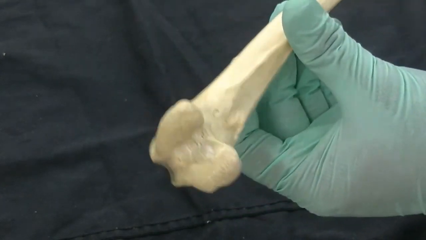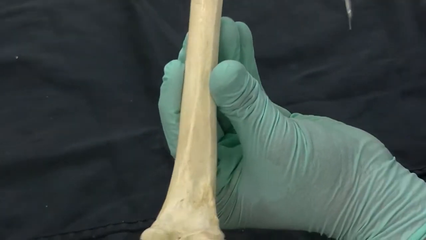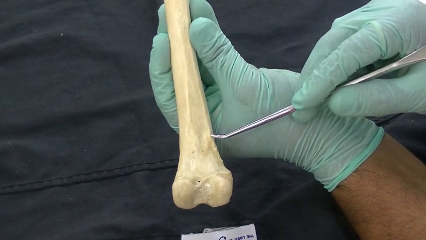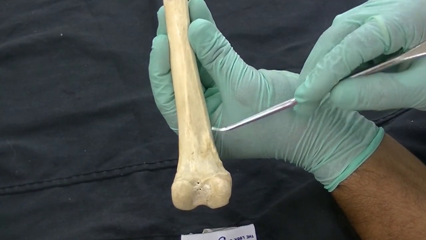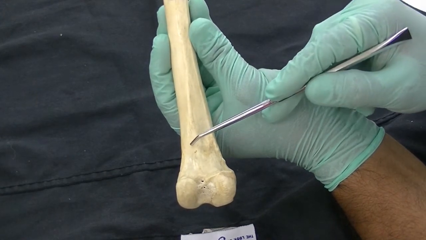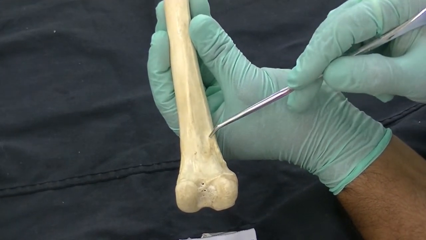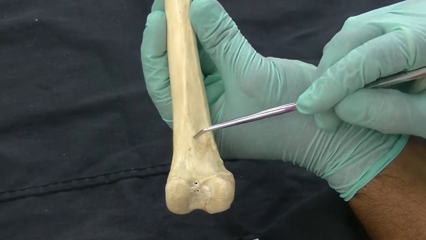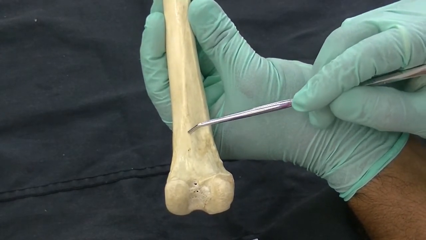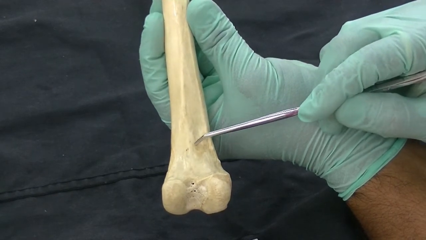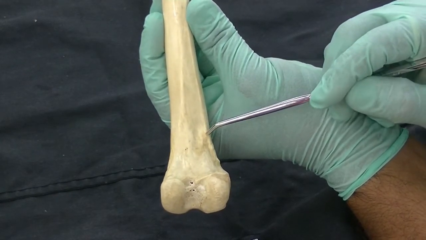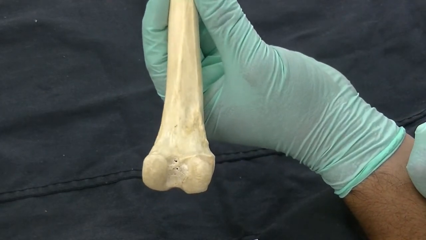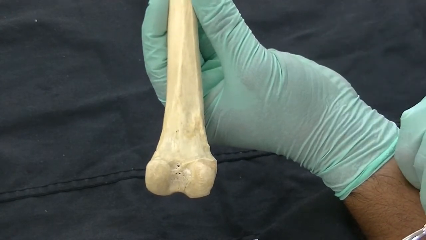On the caudal surface of the bone, right above the condyles, we see the supracondyloid tuberosities, and in between them you have the supracondyloid fossa. The supracondyloid fossa is the area for origin of superficial digital flexor muscle, while from both of the supracondyloid tuberosities we have two heads of the gastrocnemius muscle. They are arising from here.